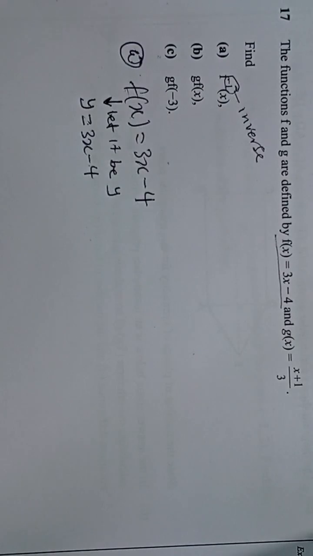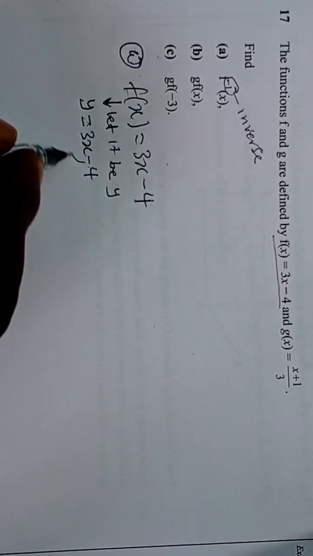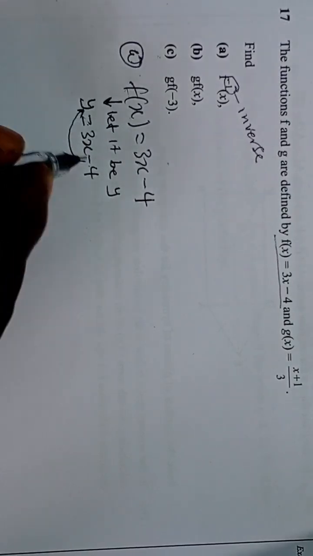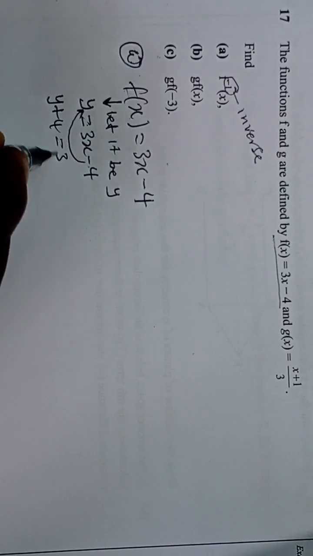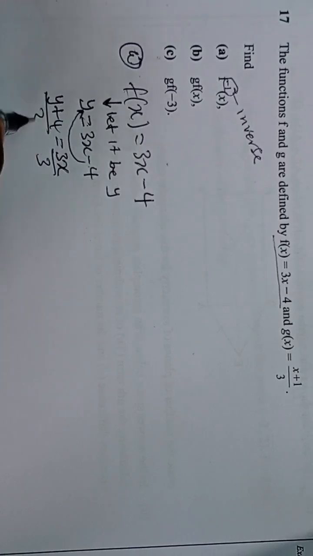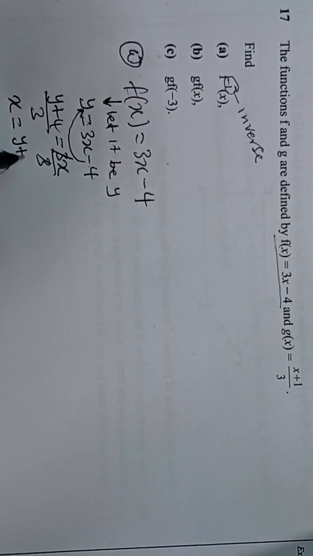Step number 2, make x the subject of the formula. In other words, solve for x. So when we are solving for x, this guy will come here. It was negative 4. When it comes here, it will be positive 4. So you divide throughout with 3, 3 goes. So x is equal to y plus 4 over 3.